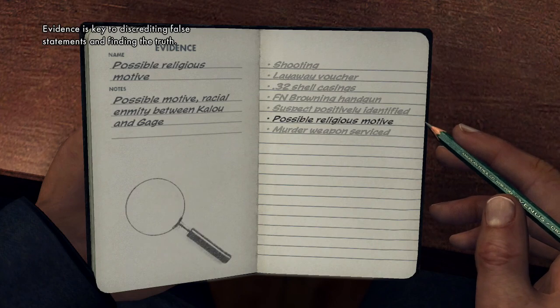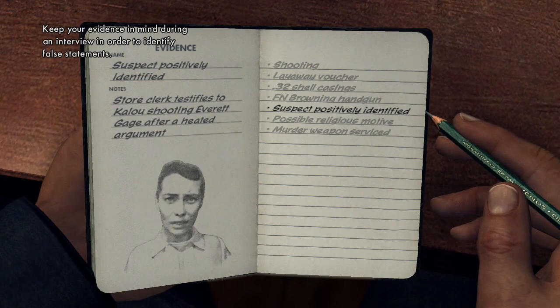Yeah, this one was a lie. You would use suspect positively identified.